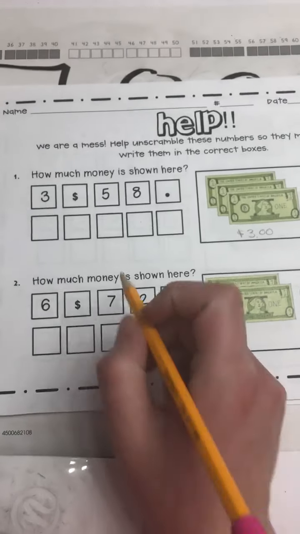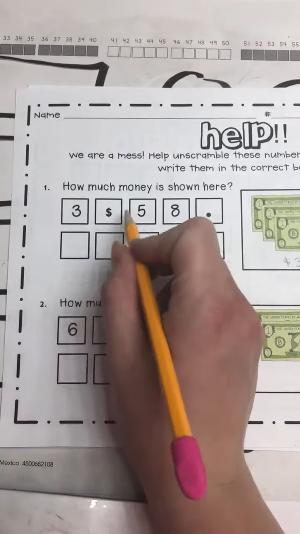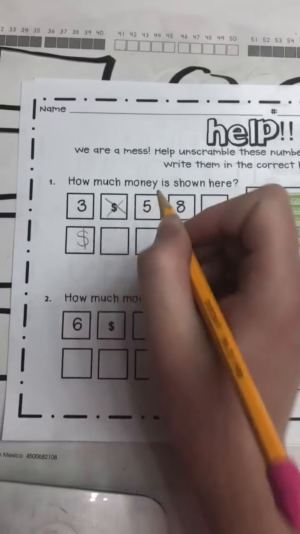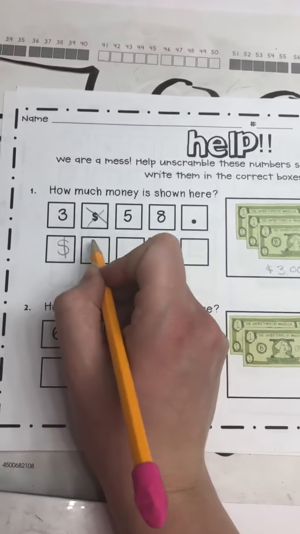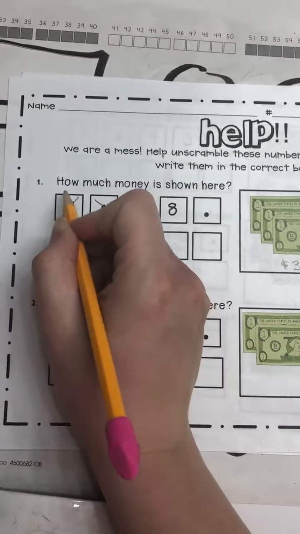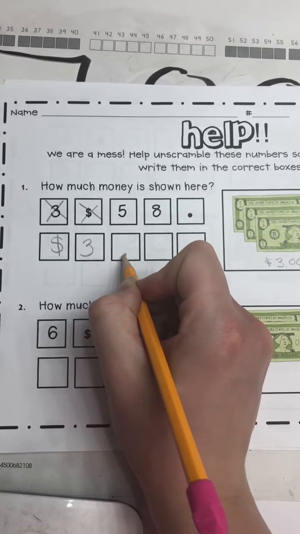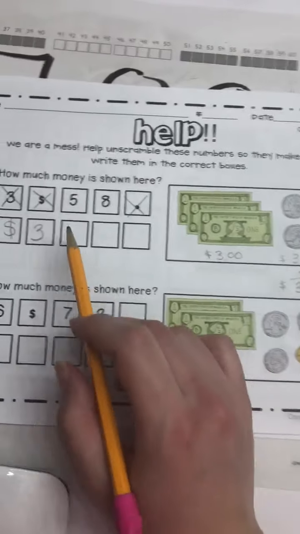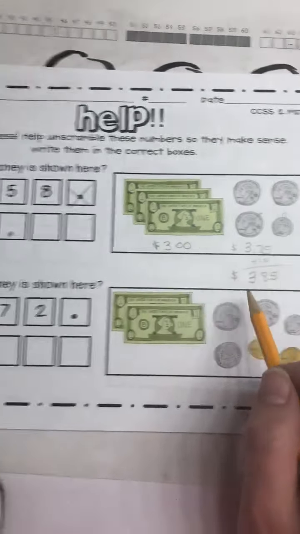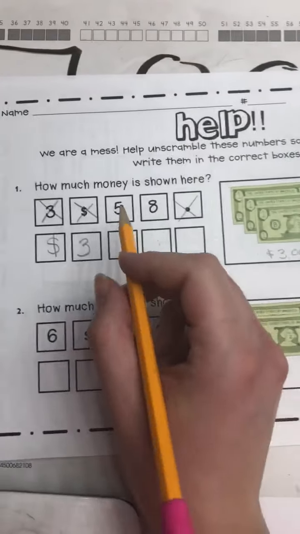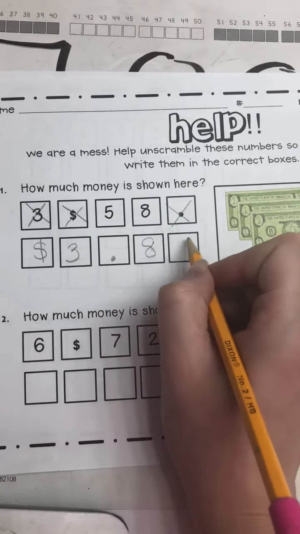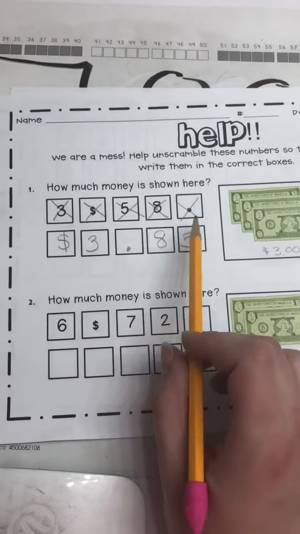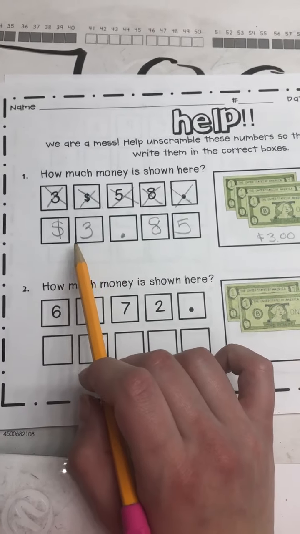Now I need to write this. What always comes first? If we're using the dollar sign, it always comes first. So I use that so I can cross it off. And my total was $3, so I'm going to put the 3 in the next box. And then if I say dollars, I put my decimal then. So $3, cross off my decimal. And was it 58 or 85? Let's go back and check. $3.85. So I'm going to put the 8 and then the 5. And I can cross them both off. So we used every number, the decimal, and the money sign, okay?